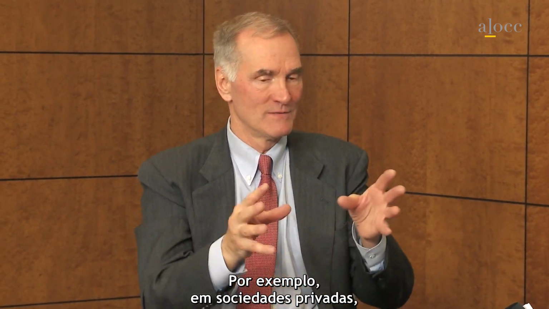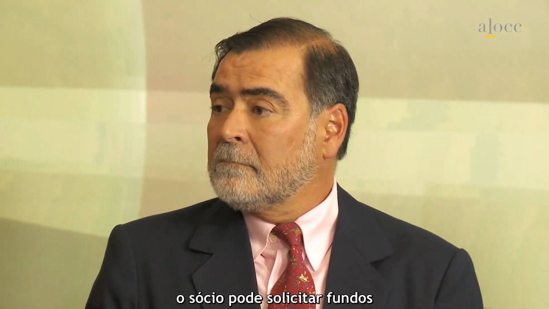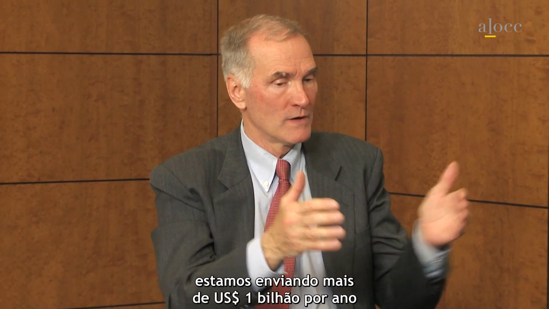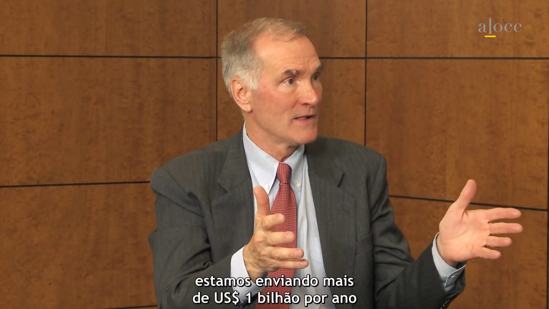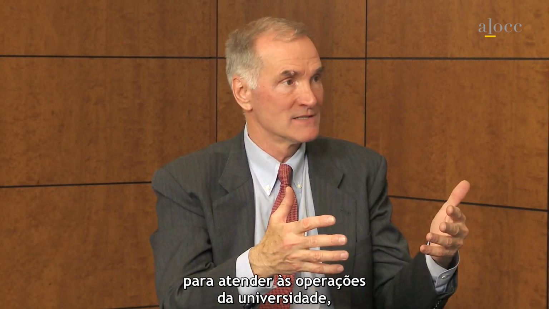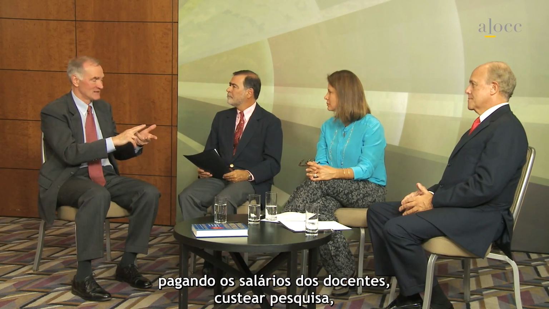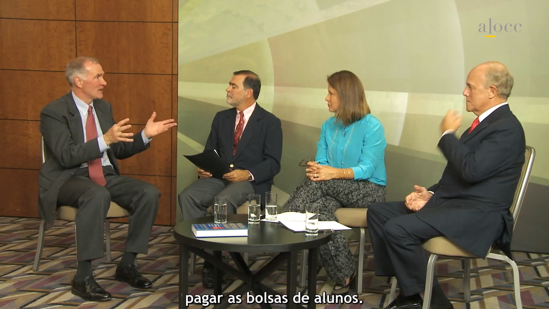For example, if you're in private partnerships, the partner can call funds, and you have to send them funds when the calls are made. But in the case of Yale, we're now sending more than $1 billion a year to support the operations of the university, to pay for faculty salaries, support research, pay for student scholarships.